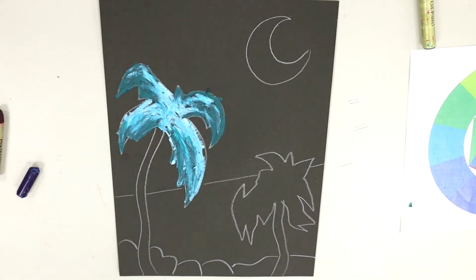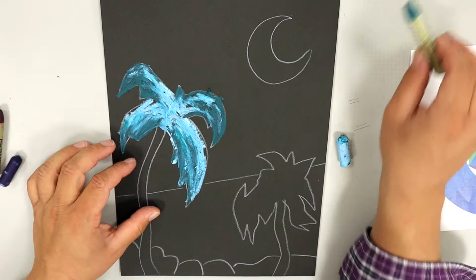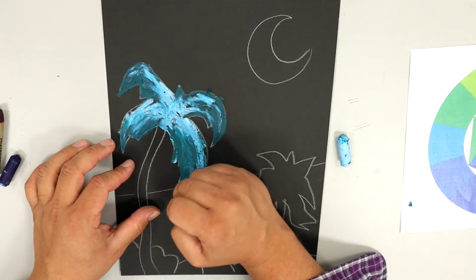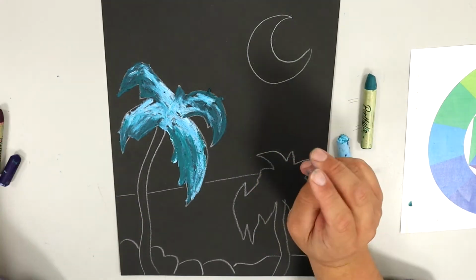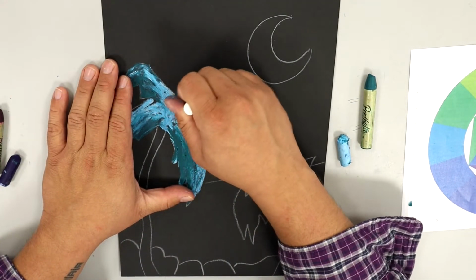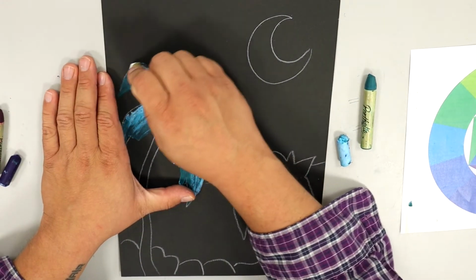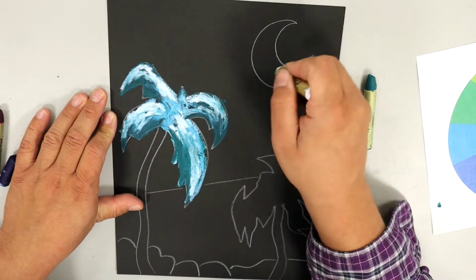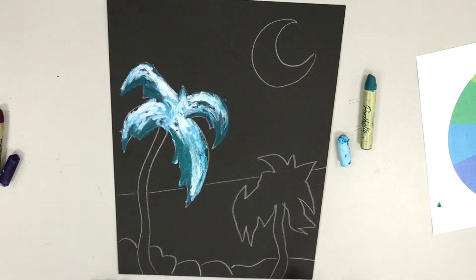And something I noticed too as I work with my oil pastels, my dark colors are gonna layer on top of my light colors so much easier. So you wanna always make sure that maybe you lay what you want to be light first. And we can use white as a blender and to show highlights, because I kinda want my moon up here to be glowing on the palm tree.